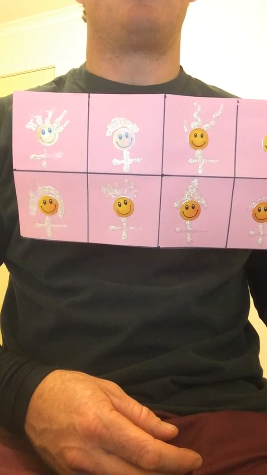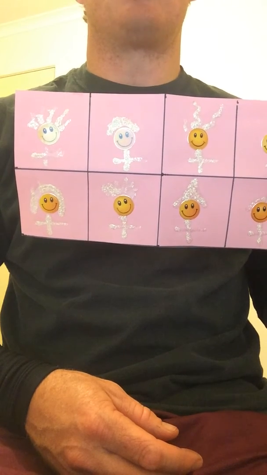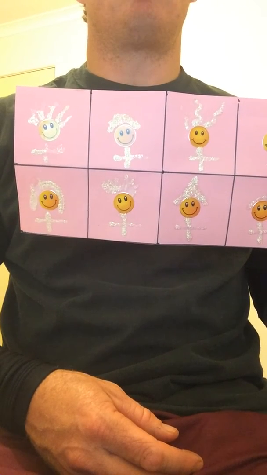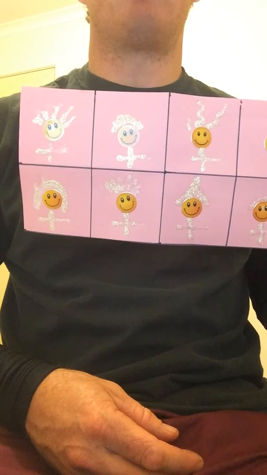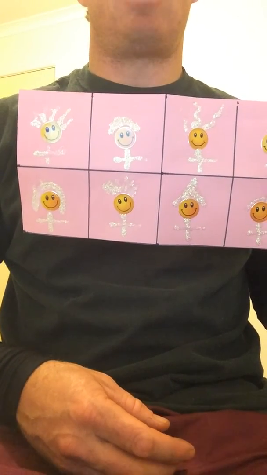By uncovering the relationship of equal grouping between multiplication and division, we've been able to reverse the process and uncover the inverse relationship between division and multiplication.